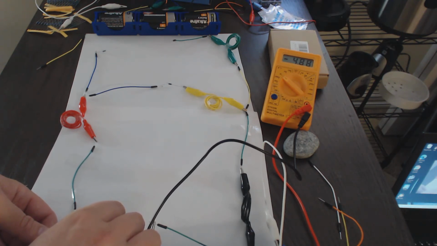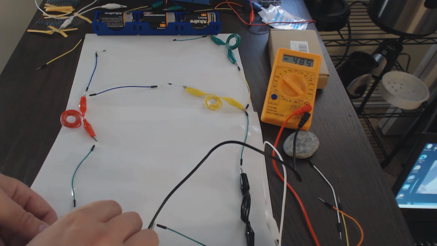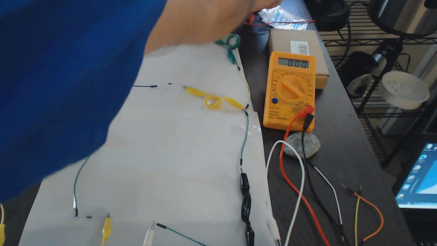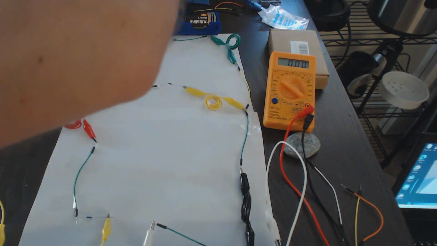It doesn't mean anything. So 4.8 or so volts, 4.84 would be a good average. But so keep that value in mind, because we haven't connected this side of the circuit yet.